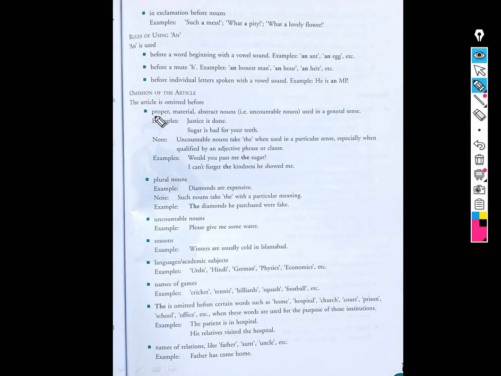Okay, you cannot write article before proper nouns except in special cases like we have just studied. Material, abstract nouns, uncountable nouns used in general sense. जब आम तौर पर, आम मायने में इस्तेमाल, जैसे justice is done, अदालत हो गई, अदालत मुनाकिद हो गई है. Okay? Justice is an abstract noun, so we cannot say a justice is done. No, justice is done. Sugar is bad for your teeth. Sugar is an uncountable noun. Okay, so we cannot say a sugar is bad, but sugar is bad for your teeth.